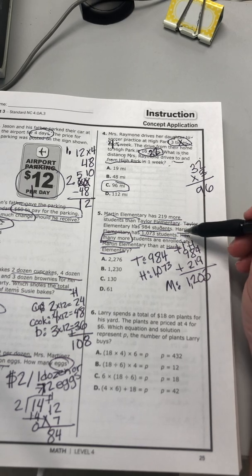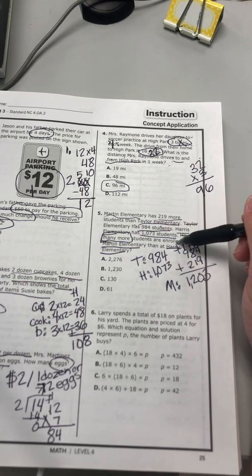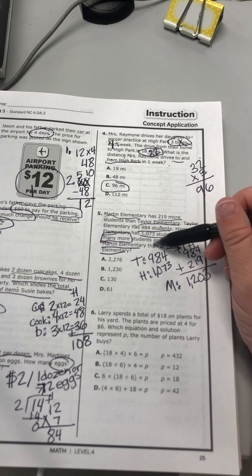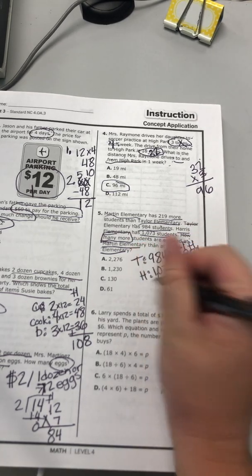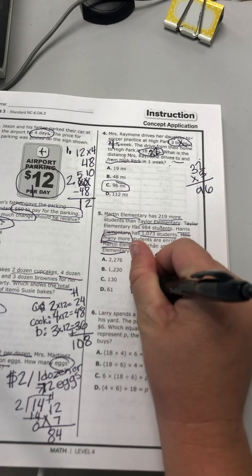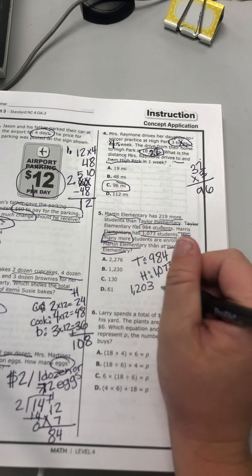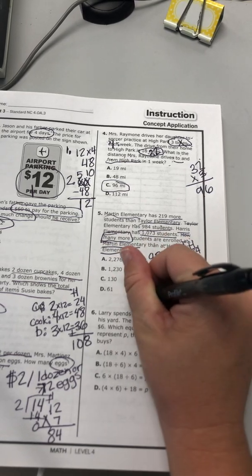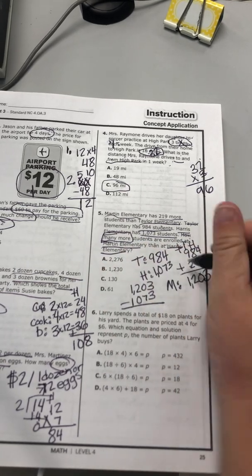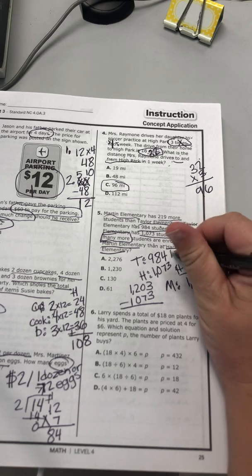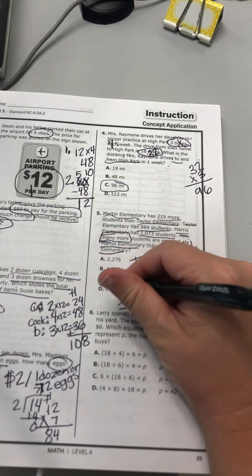It says, how many more students are enrolled at Martin than at Harris? Now I have to subtract 1,203 minus 1,073. That was step 1 right here. These are called multi-step problems.